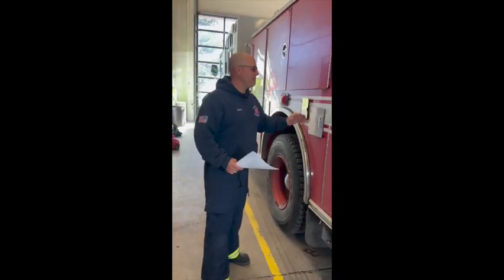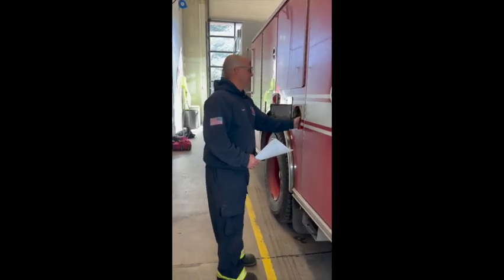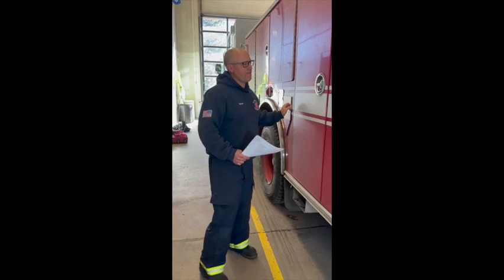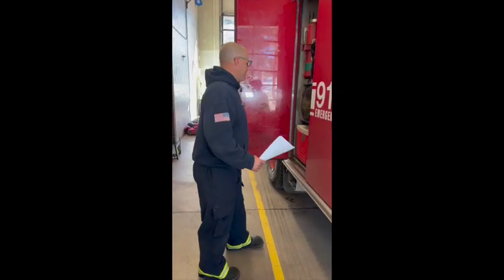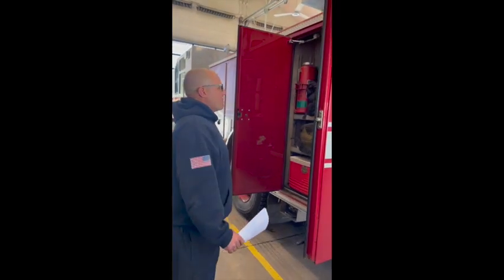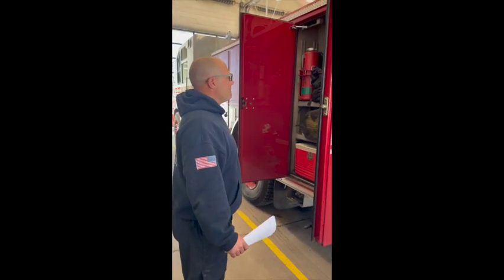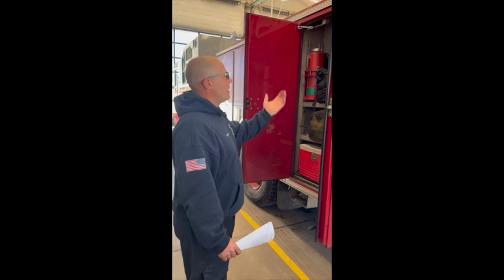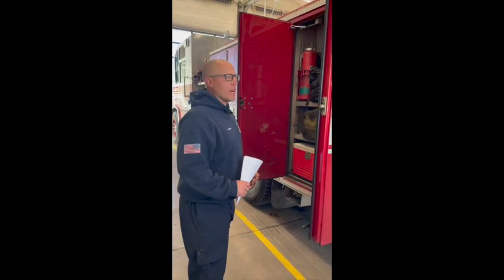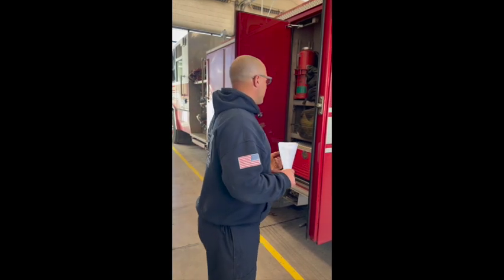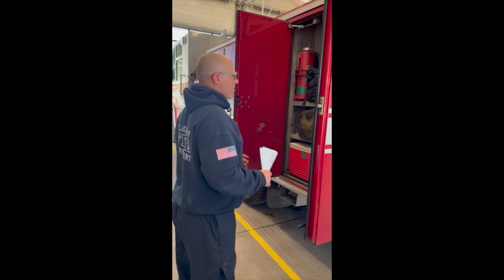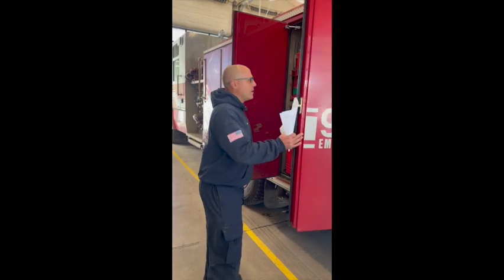We have a fuel cap. We have another bottle that's full. This compartment has everything in it. We have a water can. I'm going to check the pressure on that. Make sure that we have our ice water rescue in service. I'm going to look and make sure that all the equipment that is in this compartment is there and in working condition.